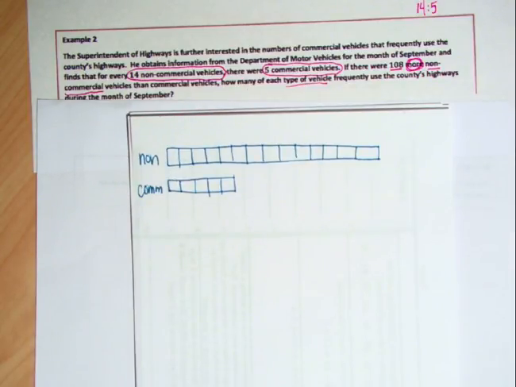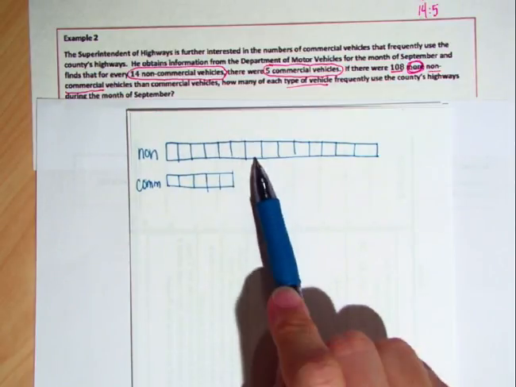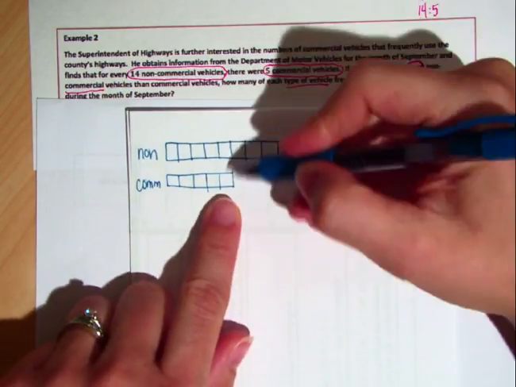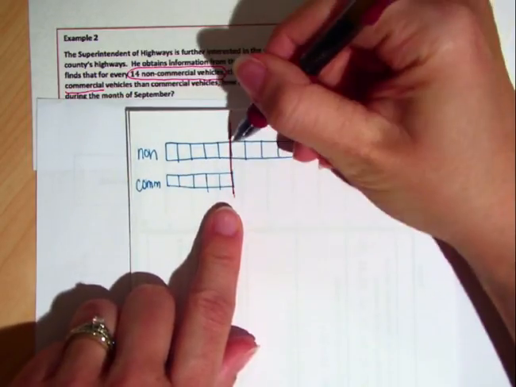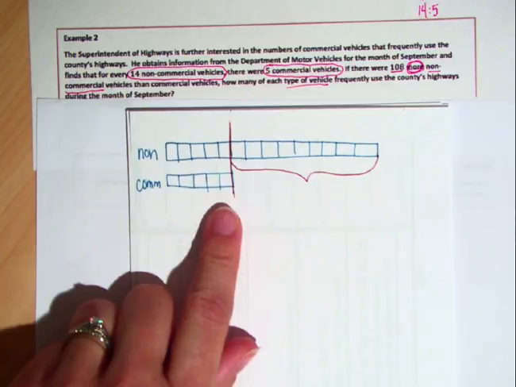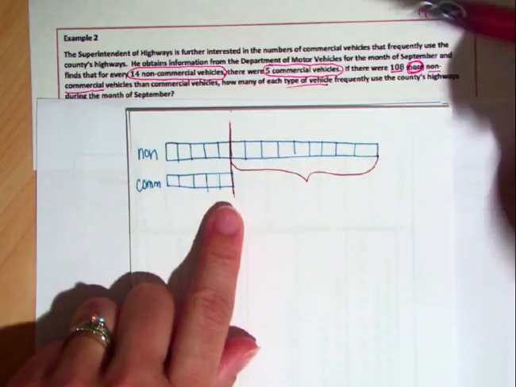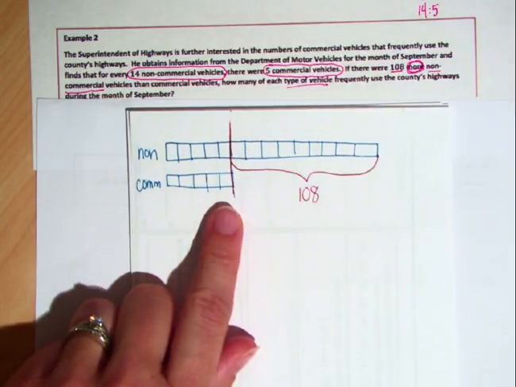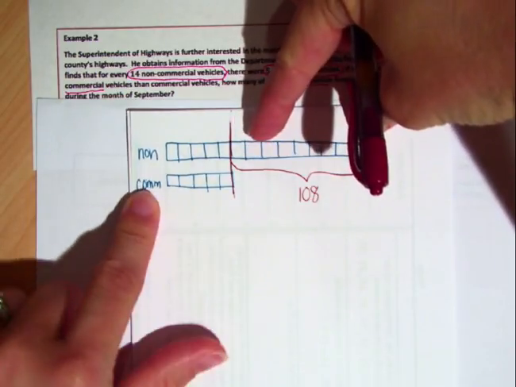Let's see what we know, how we can solve this problem. We know that there are 108 more non-commercial vehicles. So whatever this number is, there are 108 more of these. So whatever this number is the same right here. Choose a different color. Whatever this number is, this right here is how much more? This is 108 more than whenever this stops. So this is 108, because that is 108 more than the commercial vehicles.